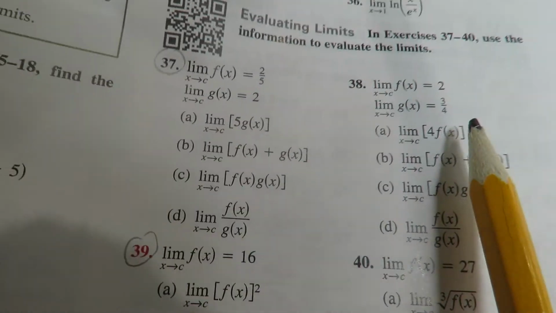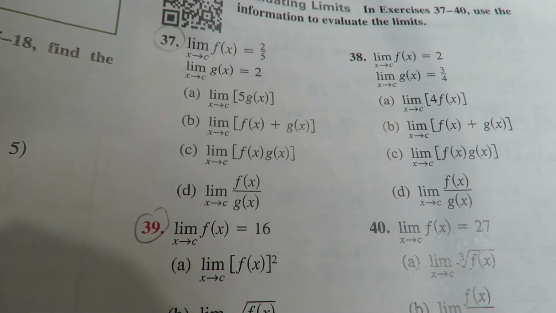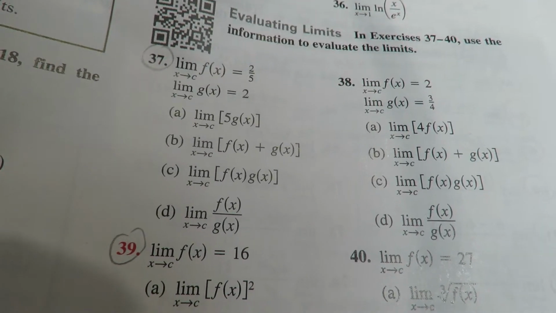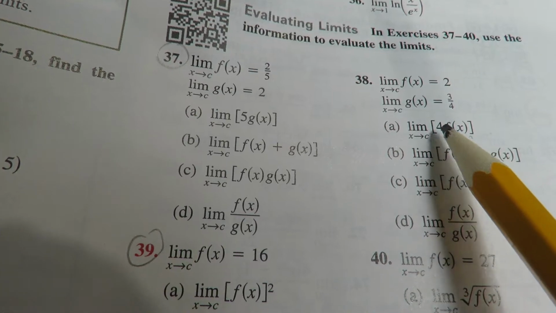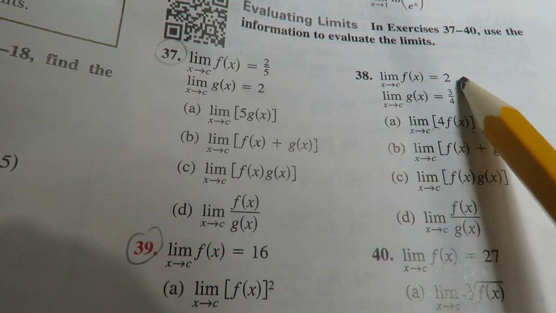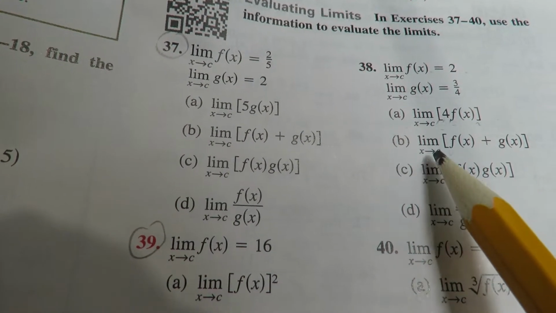Now these look more sophisticated than they are. For instance, number 38 here says 4 times the limit of f. So you would take 4, multiply it by the limit of f, which is 2. So the answer to this is 8. So this looks harder than it is.